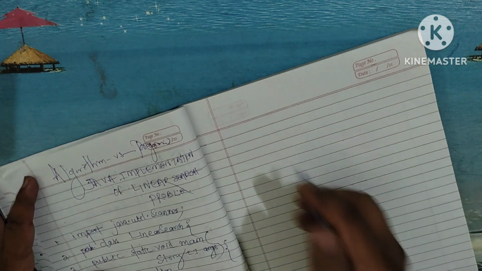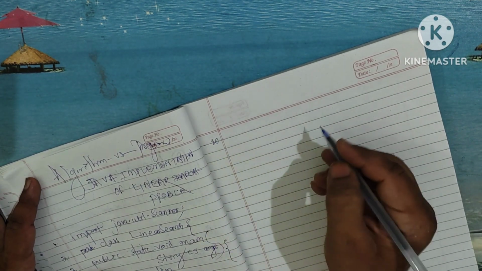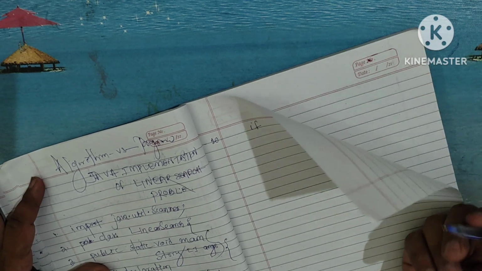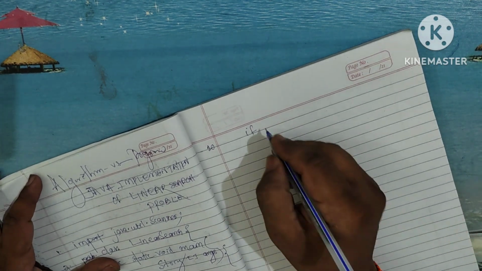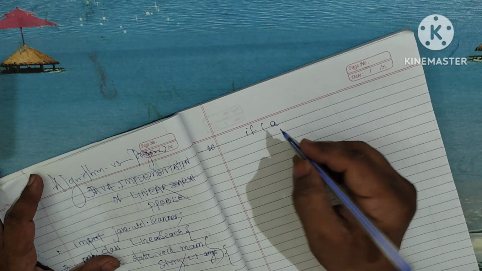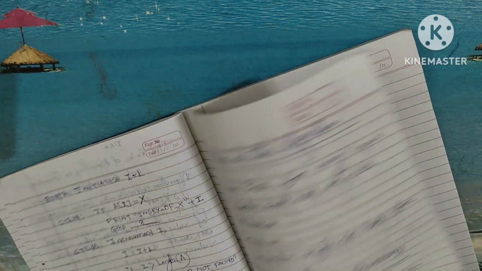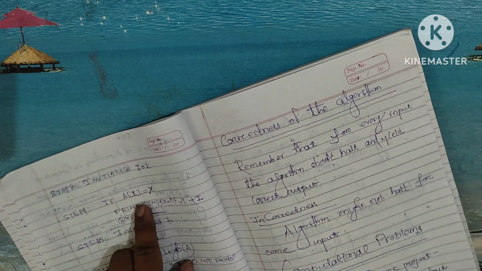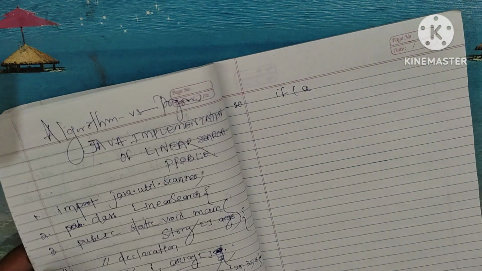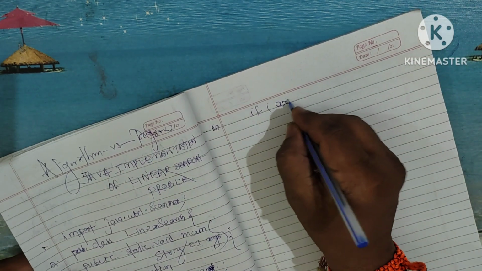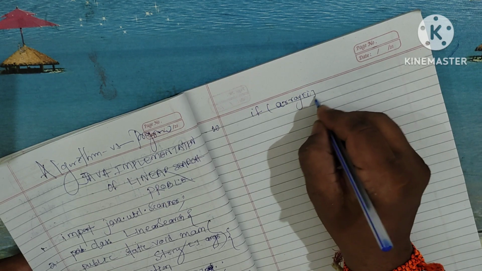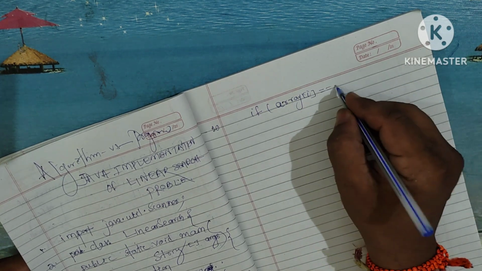Line number 10, we will write if, the condition we are checking here. We are comparing a of i with x here. So we should write array of i equal to x here.